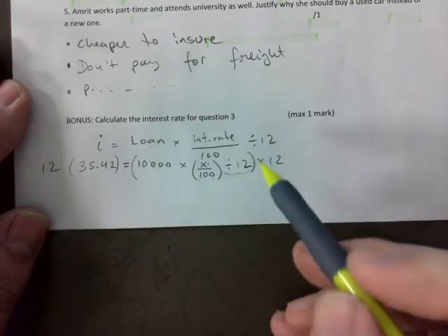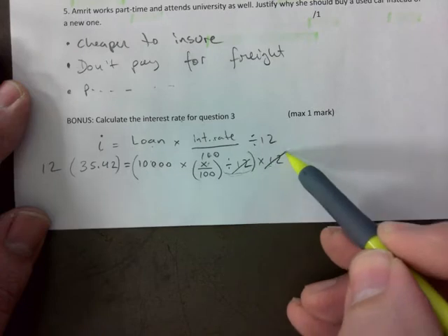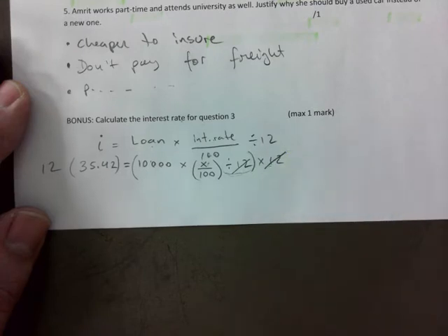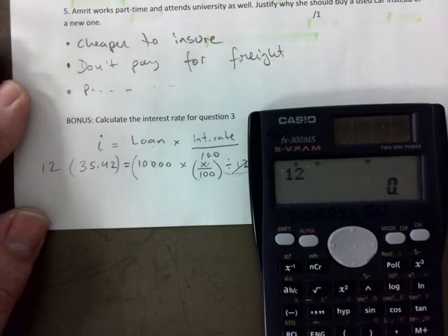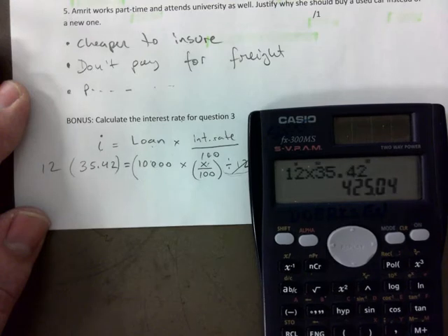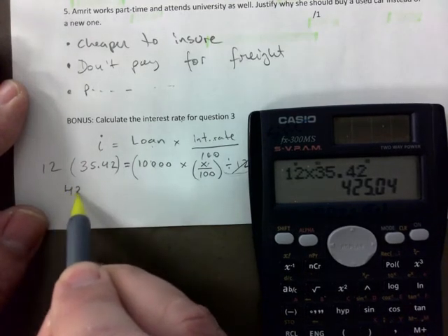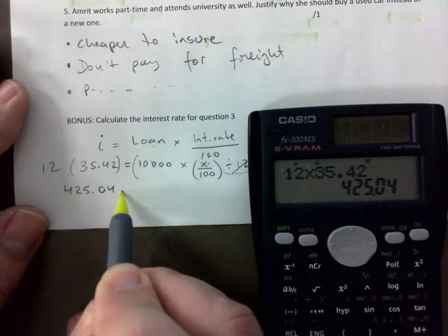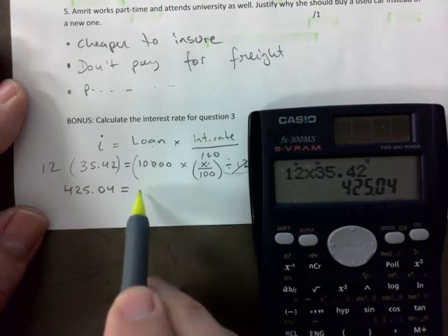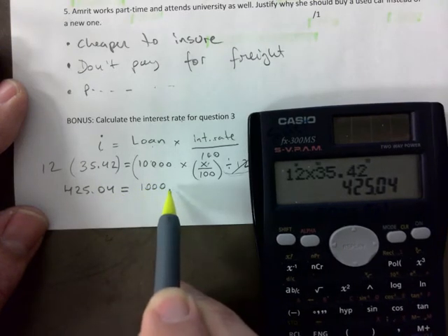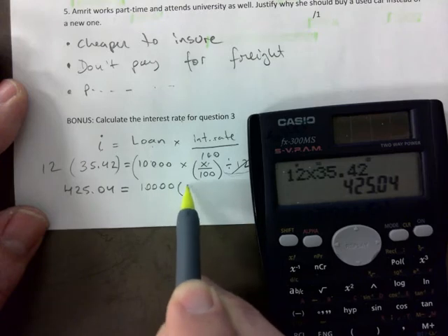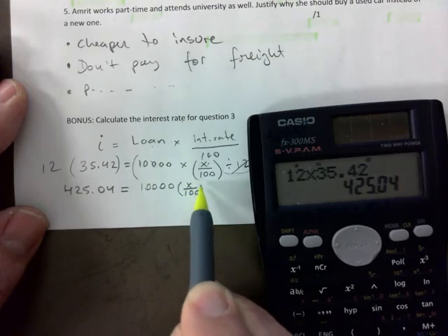So you can cancel out, and then the other side is 12 times 35.42. That's 425.04 that you're left with. And on the other side, you have 10,000 times X over 100, really.